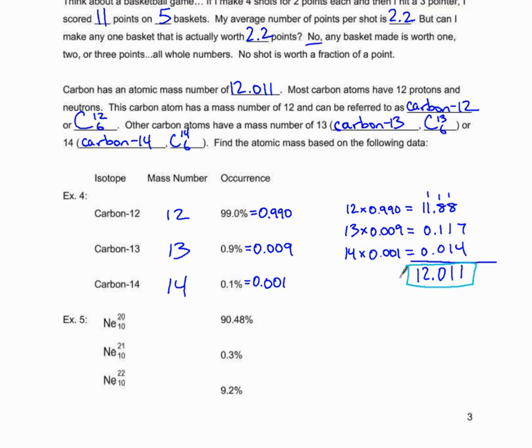We're looking at neon this time. So neon, and we have neon 20, neon 21, neon 22. 10 protons. So the mass number of the first one is 20, and it shows up 90.48% of the time. So let's change this to a decimal first, 0.9048.